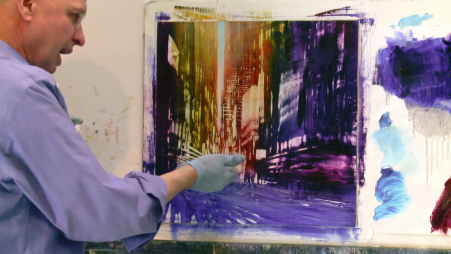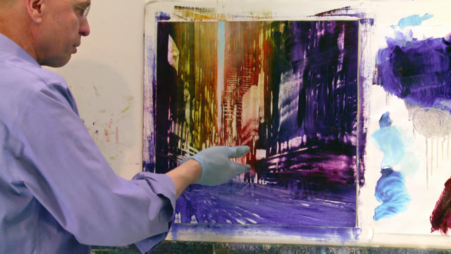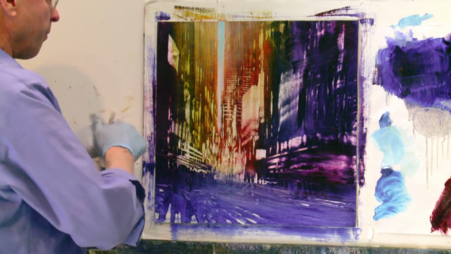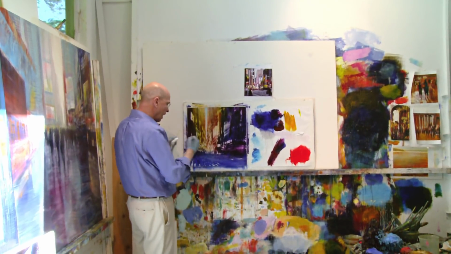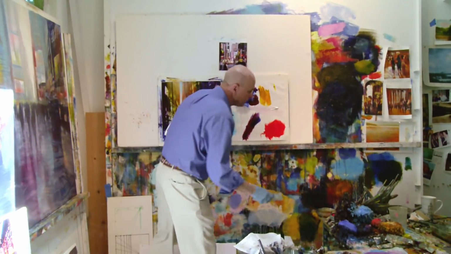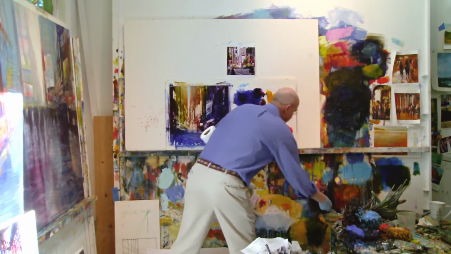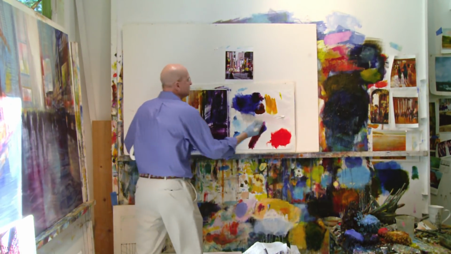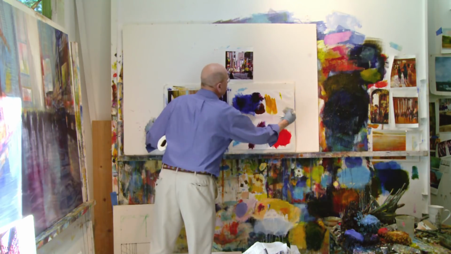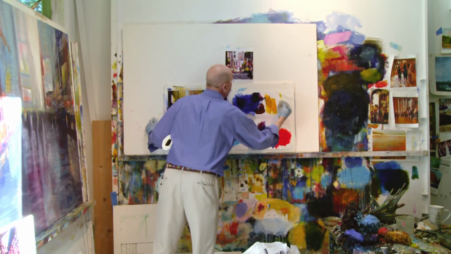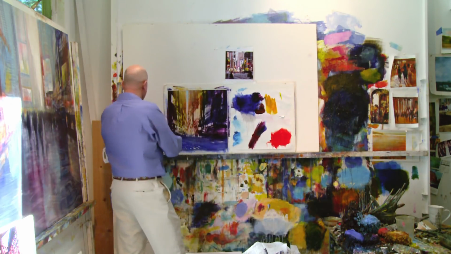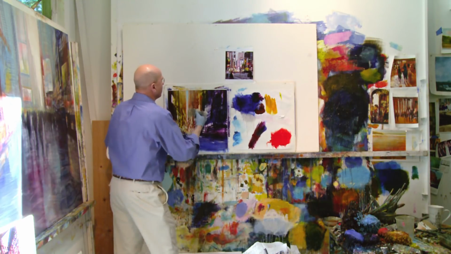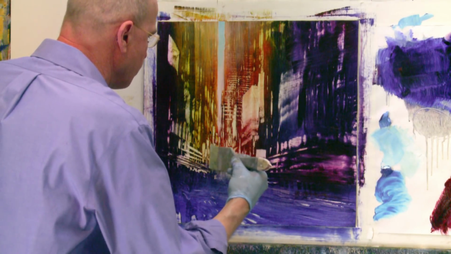Now I could get an atmospheric perspective down in here with more glow. And that can be done like this. A very dry brush, touching very lightly. I'm going to wipe it off on my rag and just see what happens as I start to apply color.